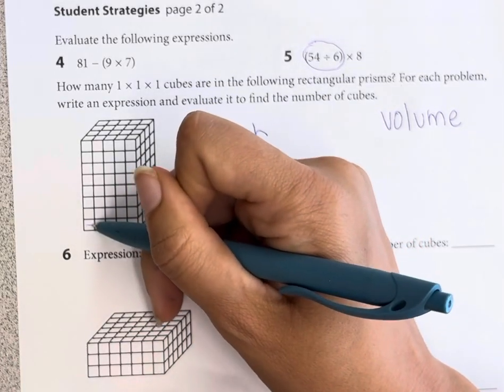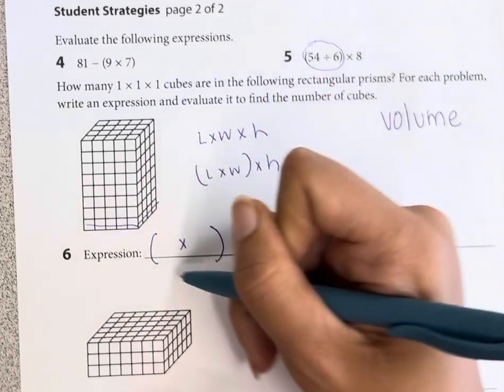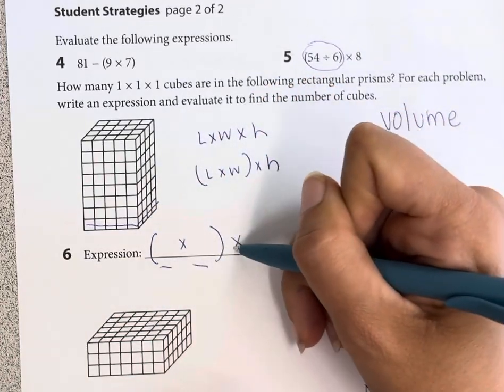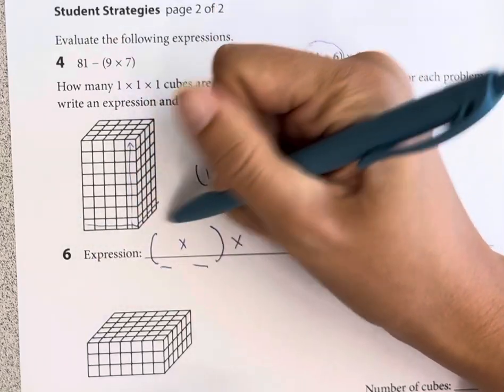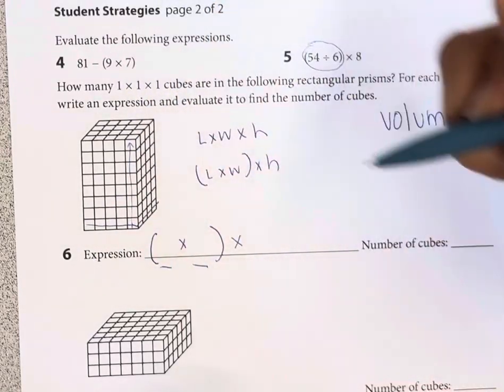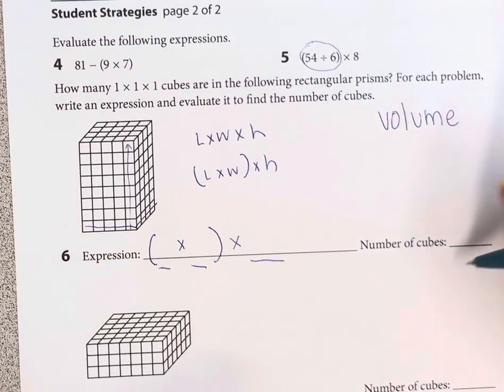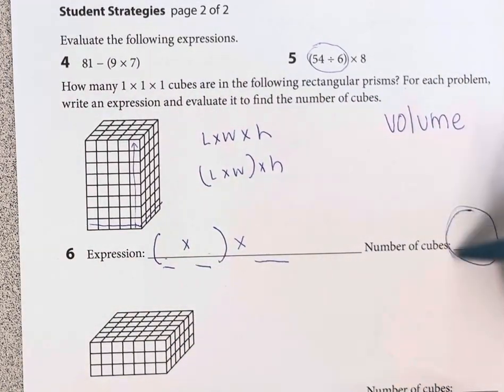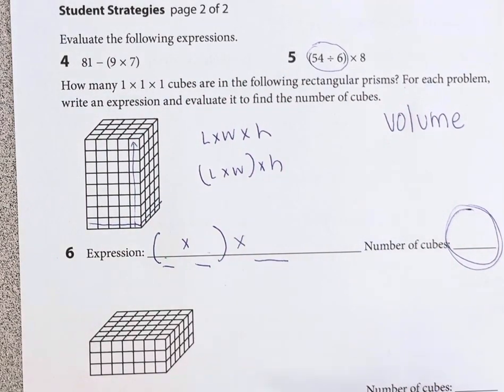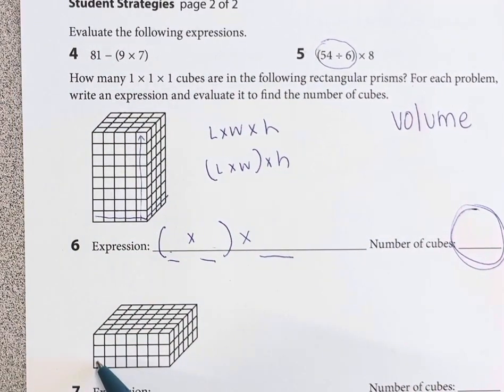And you're going to count how many across, how many back, and those numbers are going to go here, and then we're going to count how many do we go up. That means how many layers do you have? And that number goes here. And then you're going to calculate it, multiply all the way across to solve how many cubes are in that prism. You're going to do the same thing for number 7.